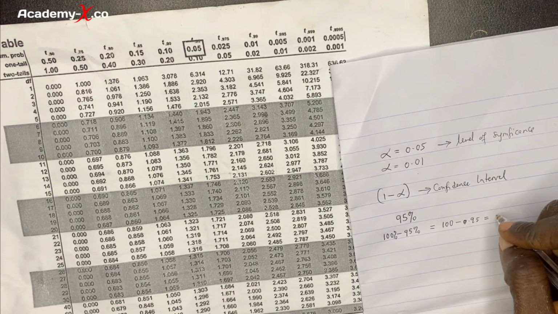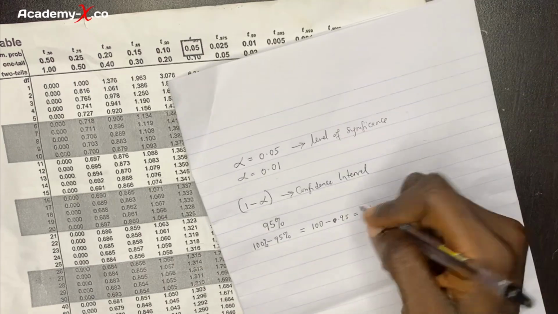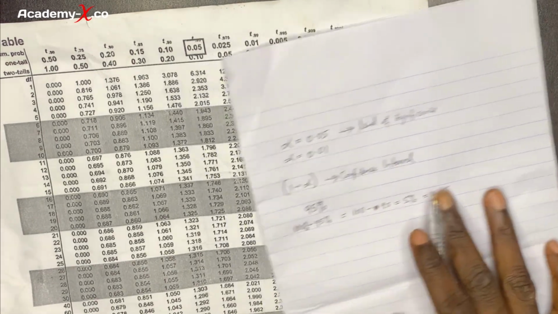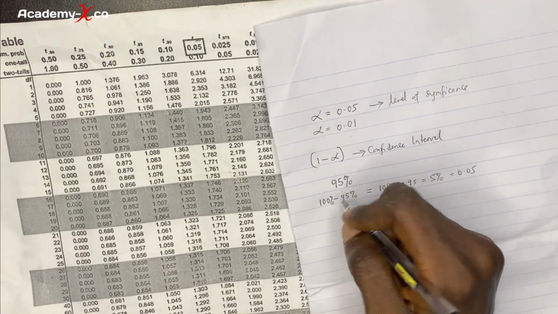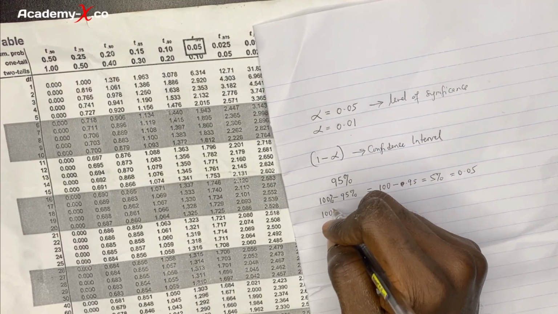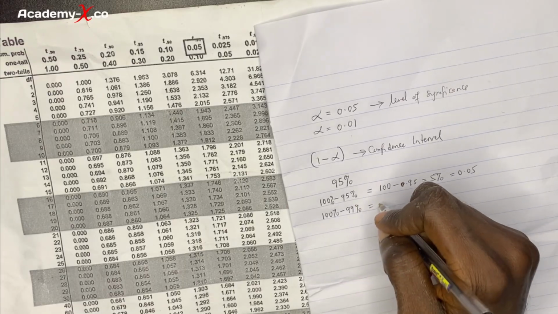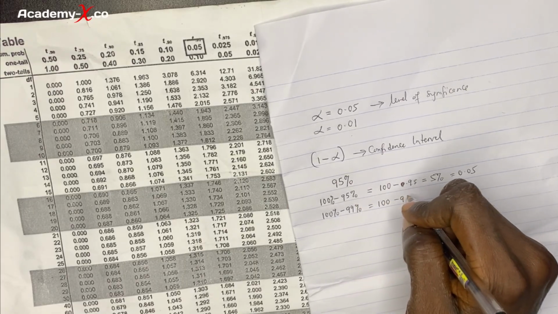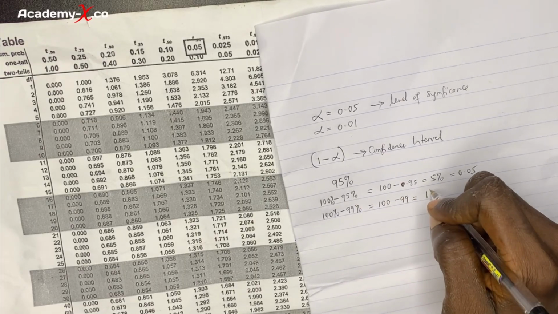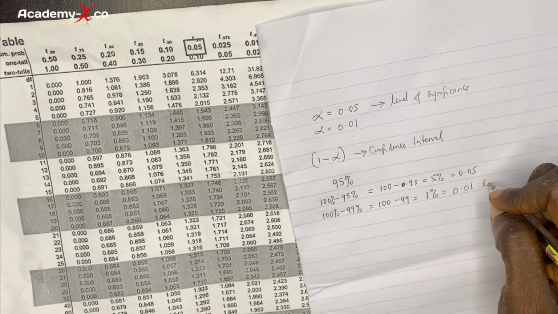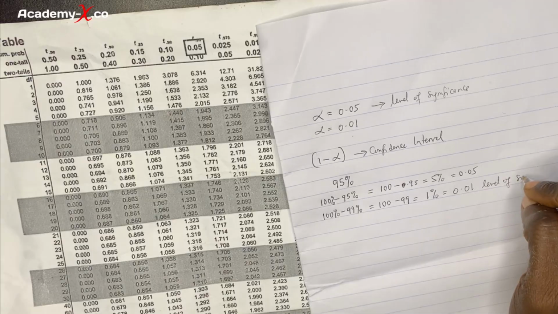That is going to give us 5%, so that is going to give us a 0.05 level of significance. Now, what if you are given 99%? That is going to be 100% minus 99%, which gives you 1%. That is going to give you 0.01 level of significance.